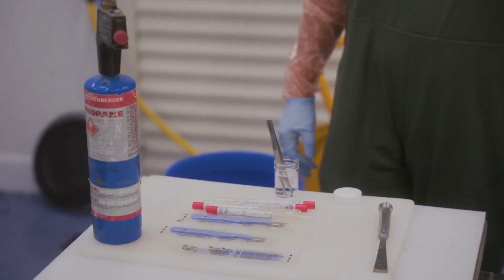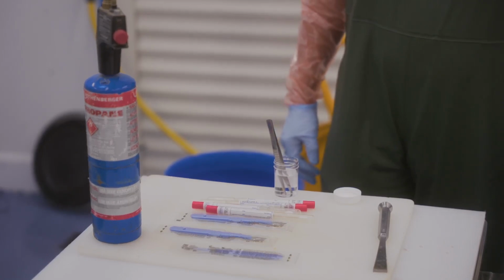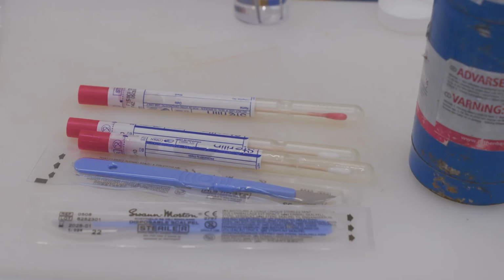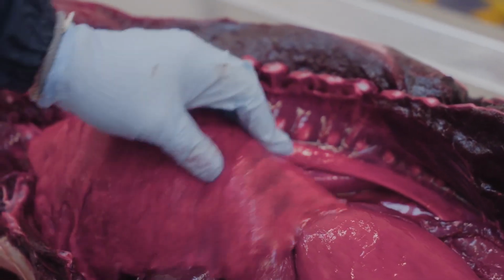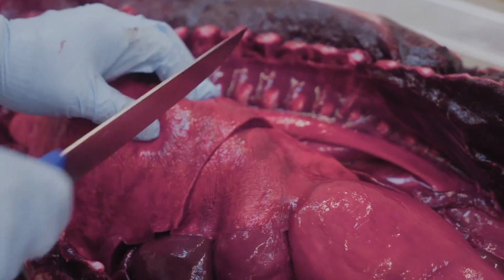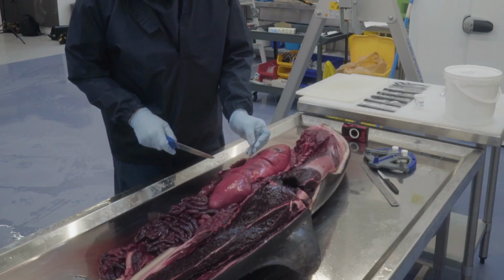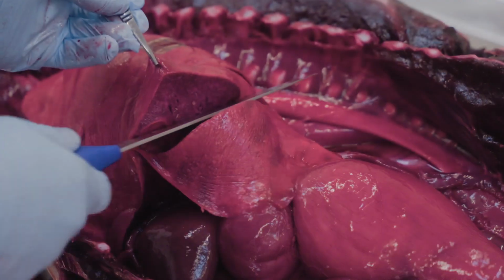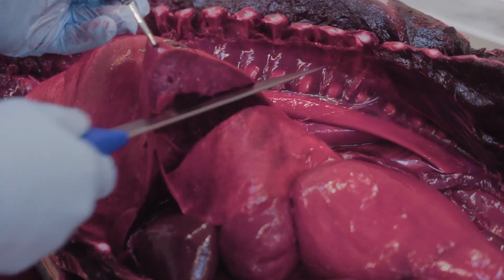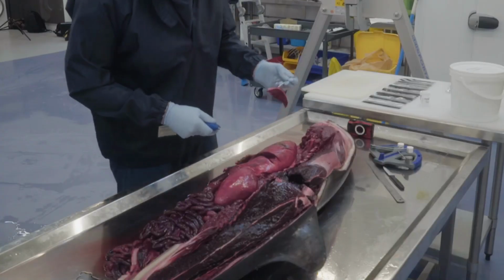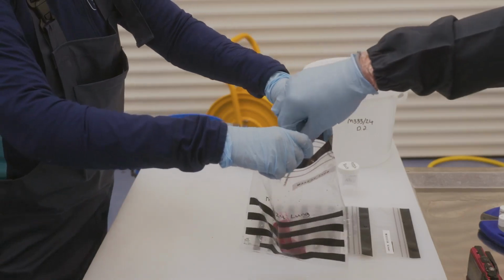Before sampling, assemble all required equipment. Handle tissues carefully to prevent contamination and use sterile instruments and containers to preserve specimens for subsequent microbiological analysis. If permitted by your laboratory, the simplest approach is to collect a tissue block of at least 3 centimeters cubed. Handle it aseptically and submit it chilled or frozen, properly bagged and labeled for bacteriological culture.